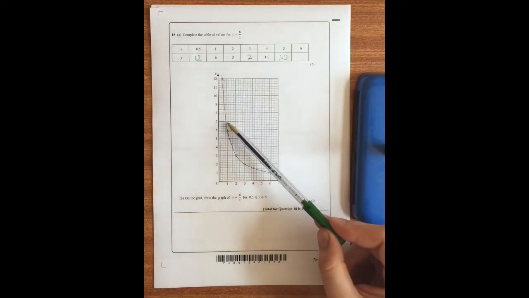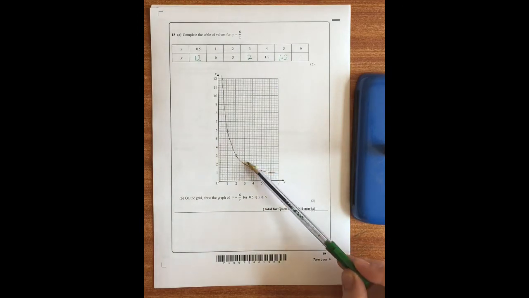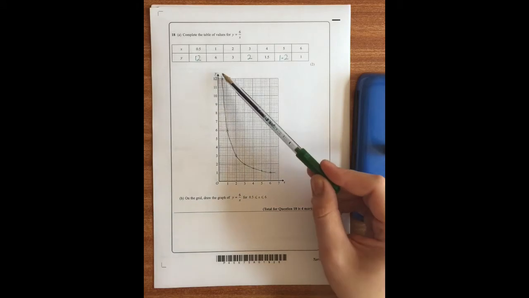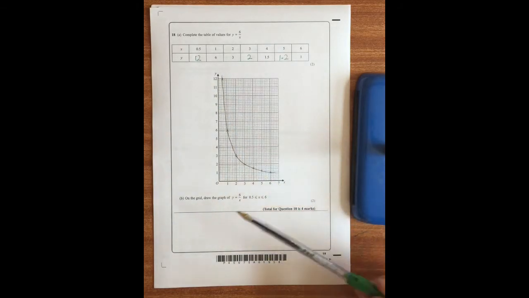And we join it up as best as we can with a pencil through all the points with a smooth curve. You must not sketch through there. It must be accurate through the points. On the grid, draw this graph. We've done that. That's where we finished off.